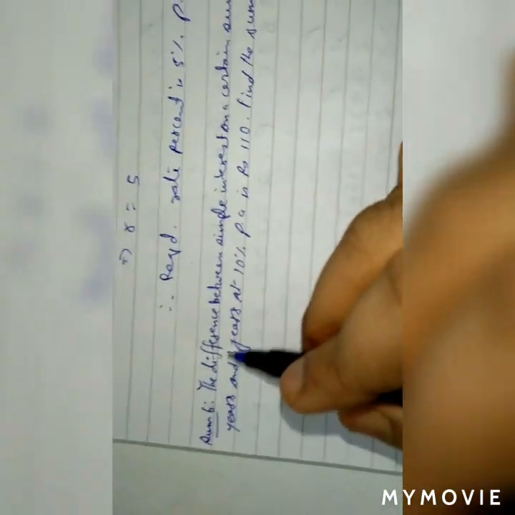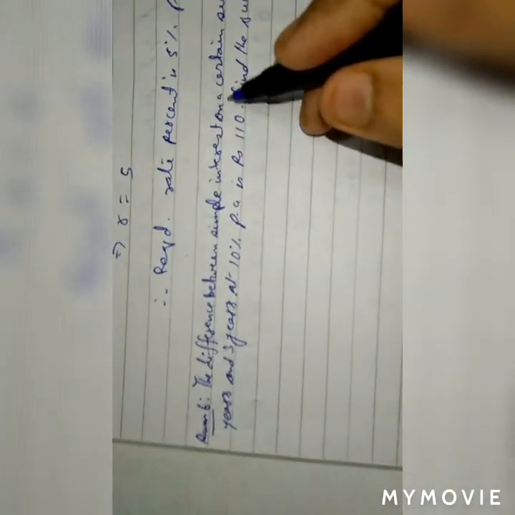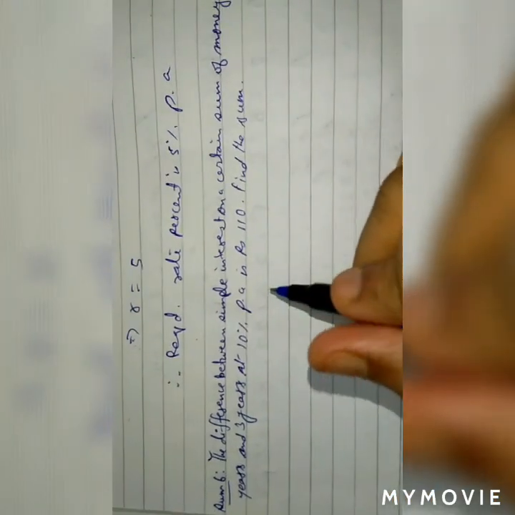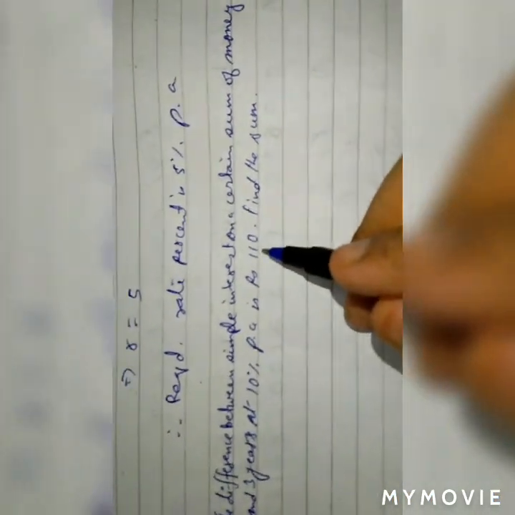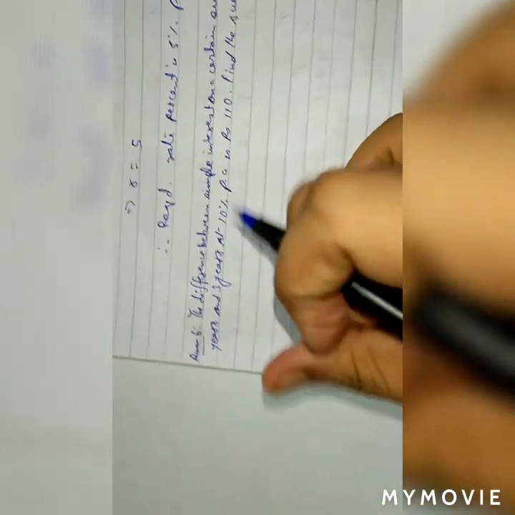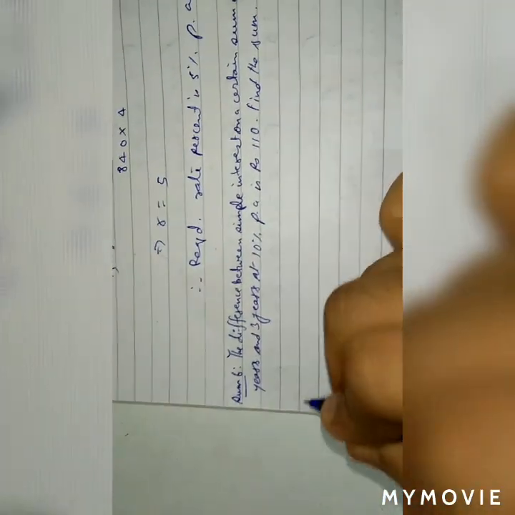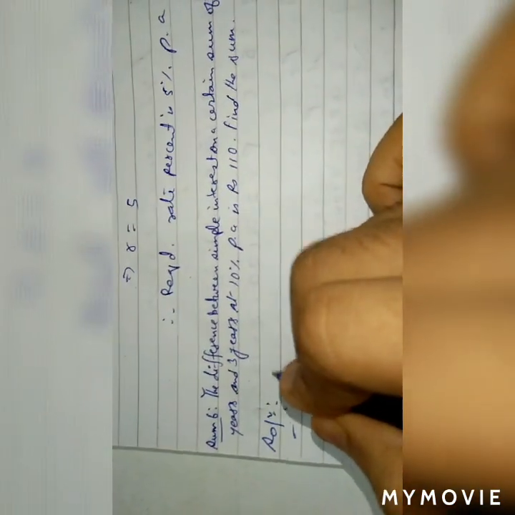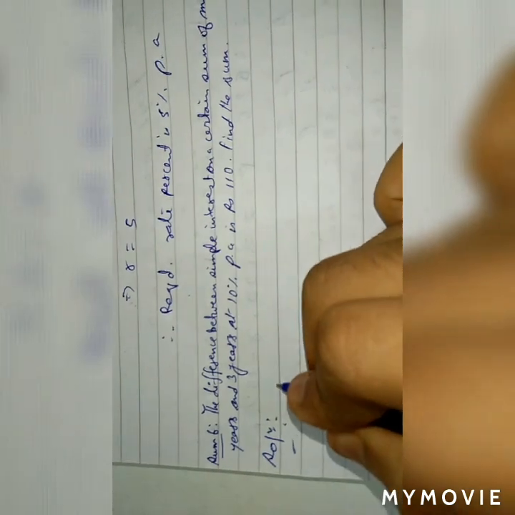Now let's move on to the next sum. Sum 6. The difference between simple interest on a certain sum of money for 2.5 years and 3 years at 10% per annum is rupees 110. Find the sum. Okay. Let's move on to the sum. It's a bit complicated. I will try my level best to make it simple.